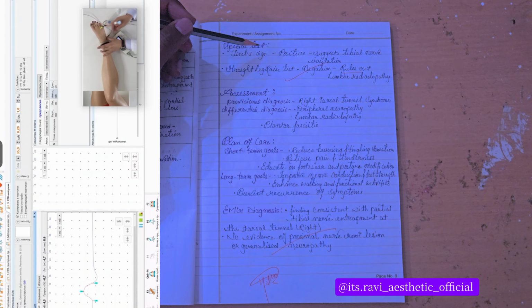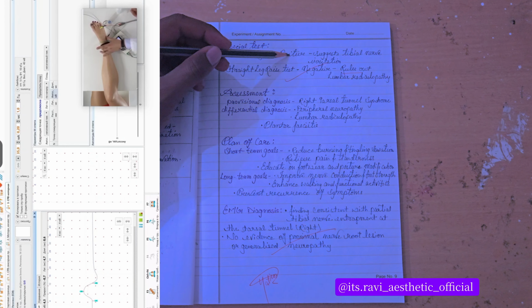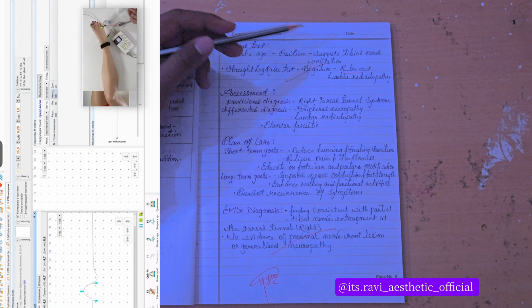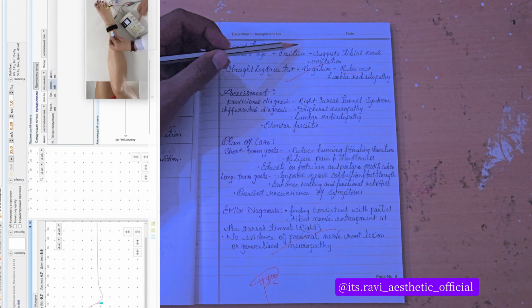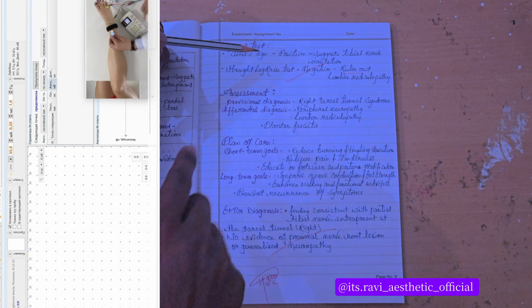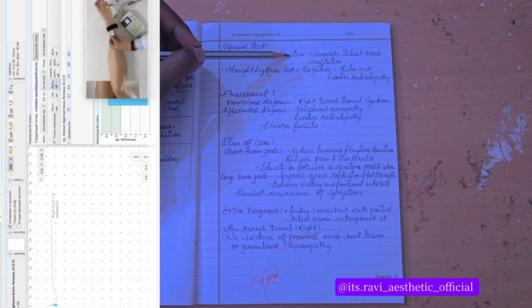So now we can do some tests on the patient. Tinel's sign positive suggests tibial nerve irritation. There is a test we can perform on the patient. There is a positive, and tibial nerve irritation. So it is a test performed by the therapist on a patient.